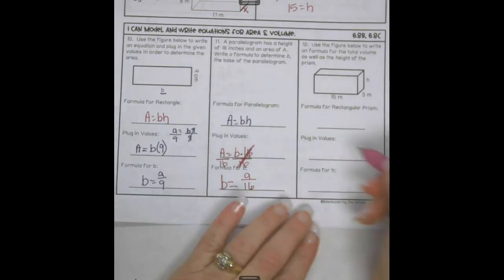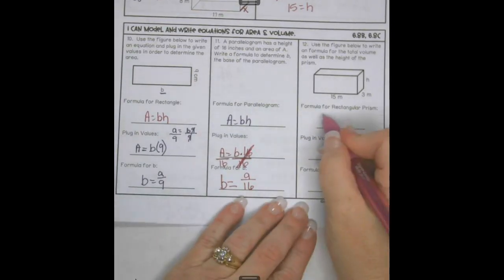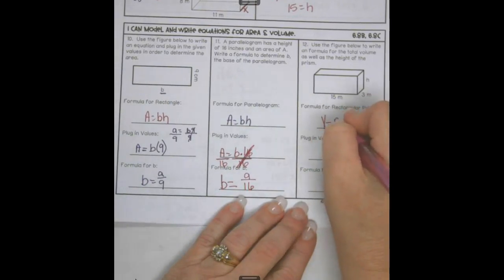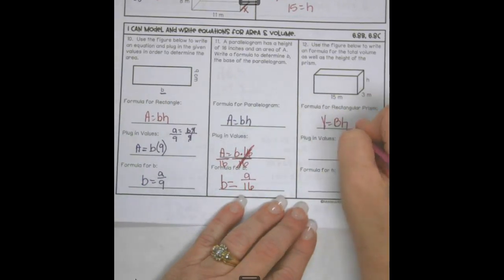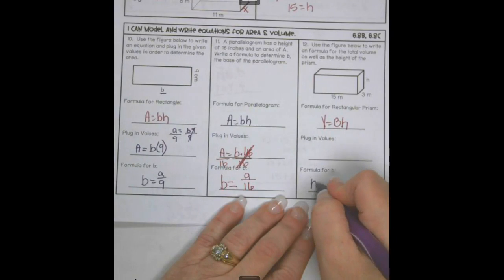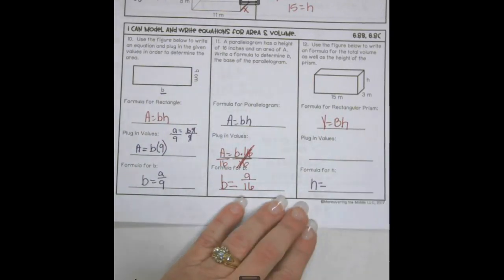So use the figure below to write a formula for the total volume as well as a height of the prism. The formula for a rectangular prism is volume equals area of a base times a height. So I want to solve for H. So I know it's going to be H equals.